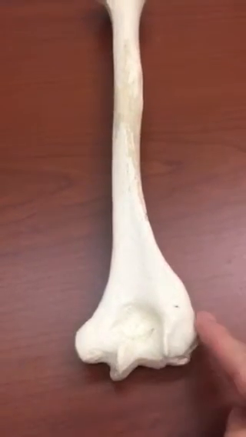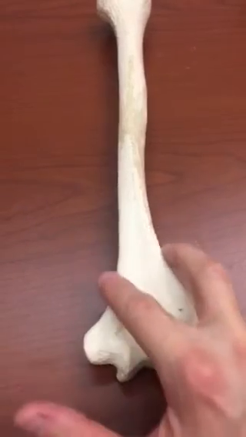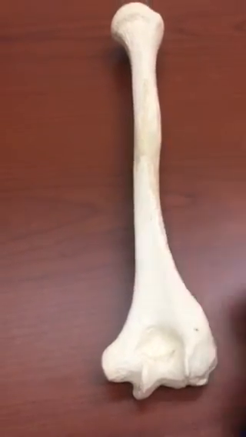Again, your medial epicondyle, lateral epicondyle, your supracondylar ridges, and one last time the deltoid tuberosity right there.